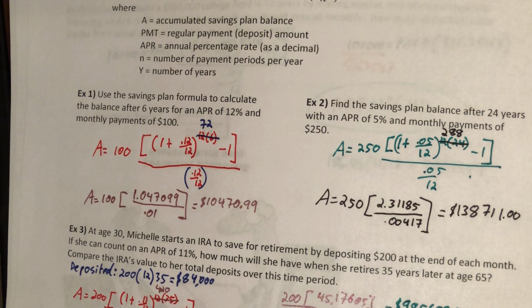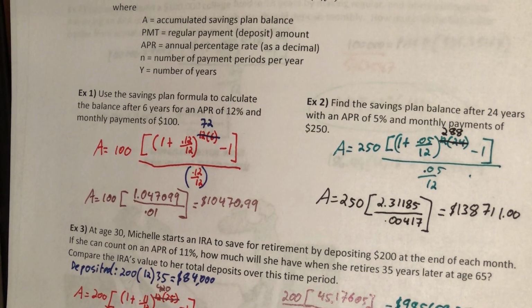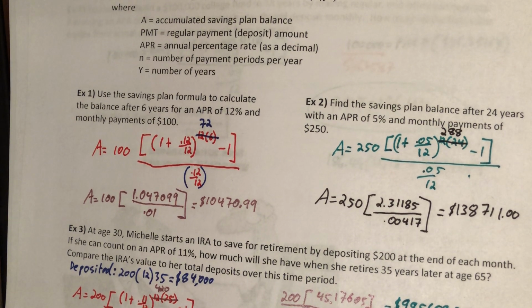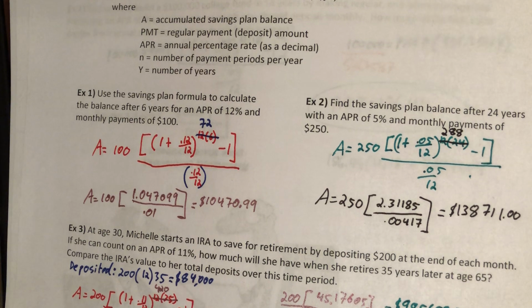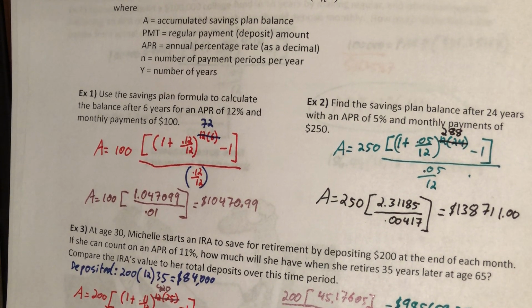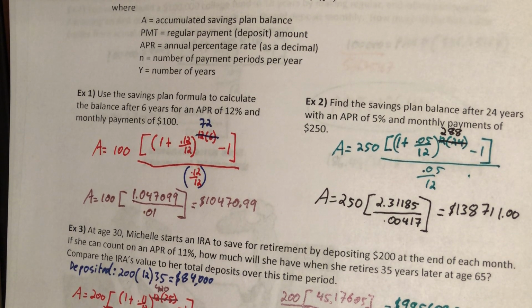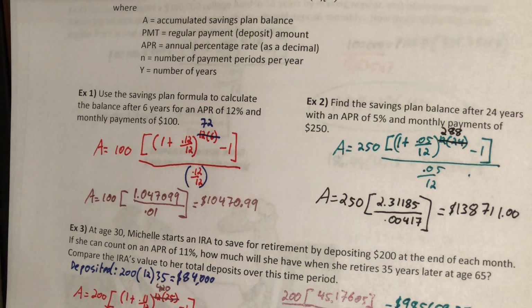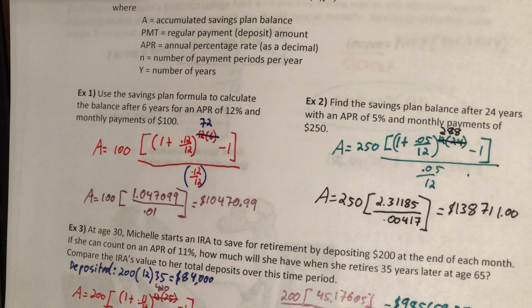Alright, so we plug the numerator in the calculator, and we get 1.047099 divided by 0.01, and you have put $7,200 of your money into the account, but your overall amount is $10,470.99. So just over $3,200 of interest has been added to the account.